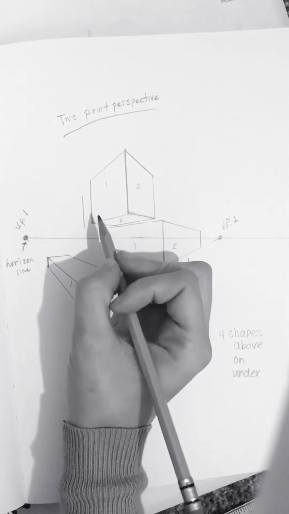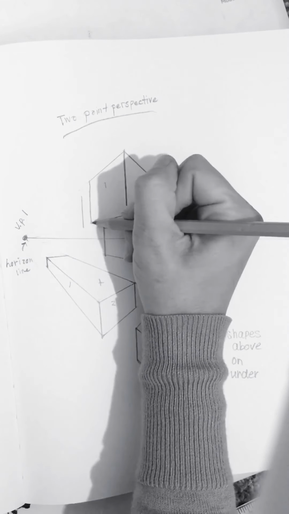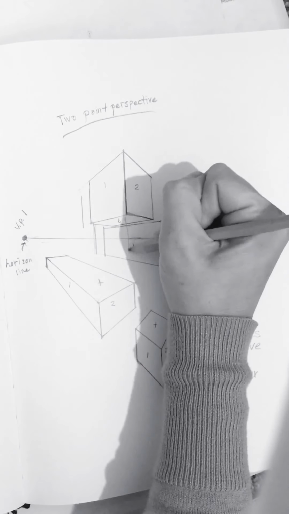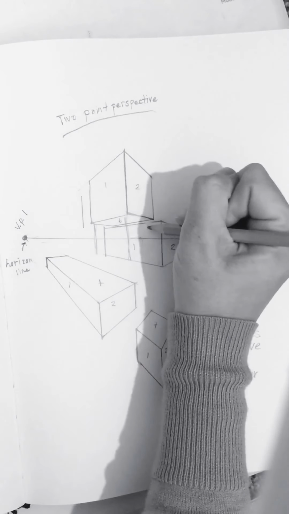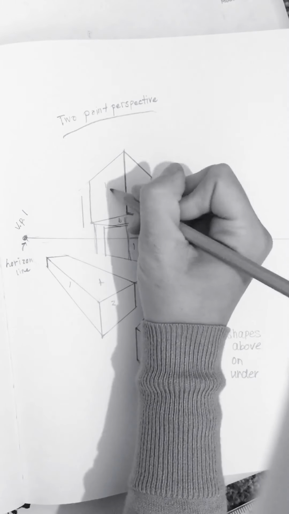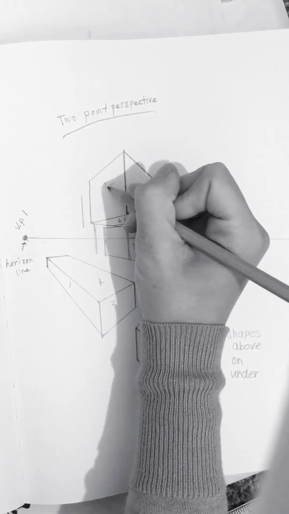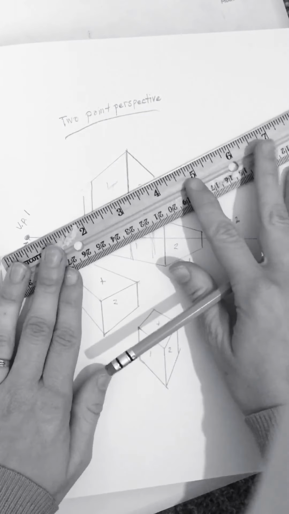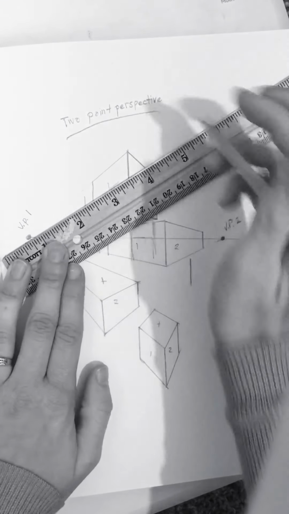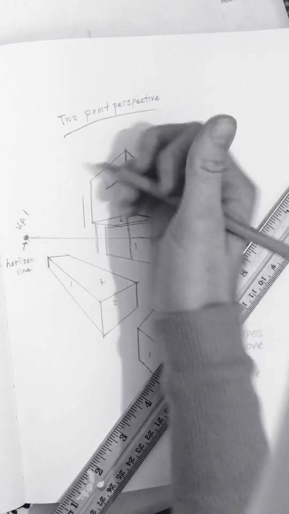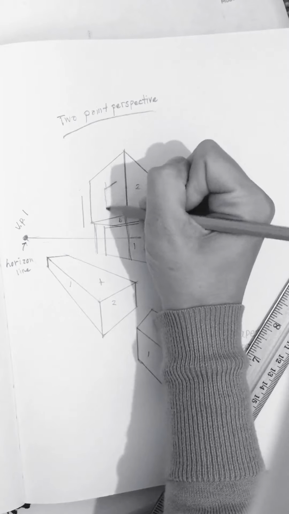I could even turn this into, let's say I want to put little posts here. And then I can make a doorway. So for the doorway, I would have to line up my vanishing point. And I can just make a nice mark and then 2 straight lines down.